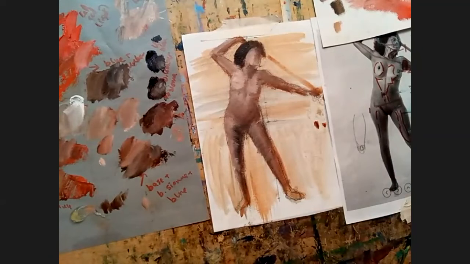Okay. Nice. You put on the background, right? Sort of cleaned up the figure a little bit. Yeah, I'm finished with the background and cleaned up the figure a little bit. Good job. And I would use a smaller brush.